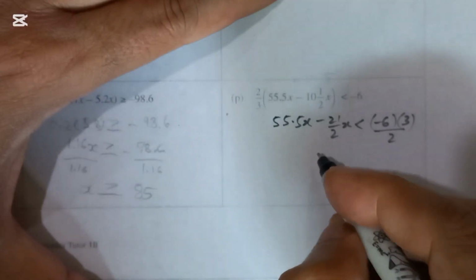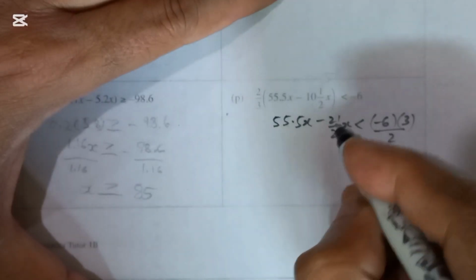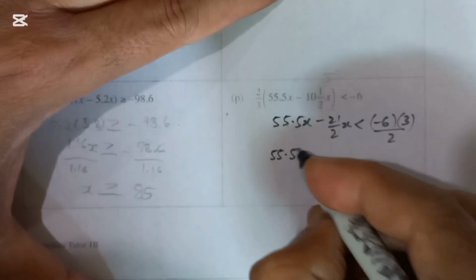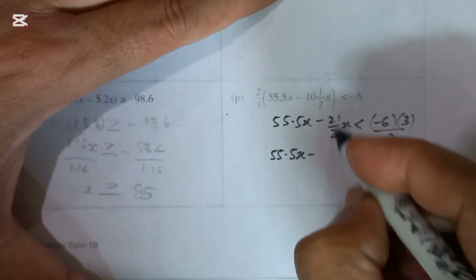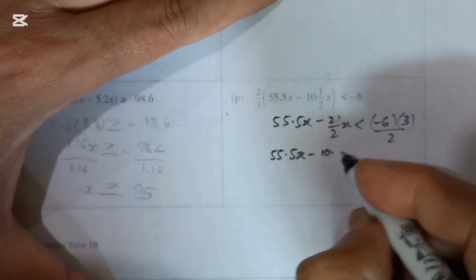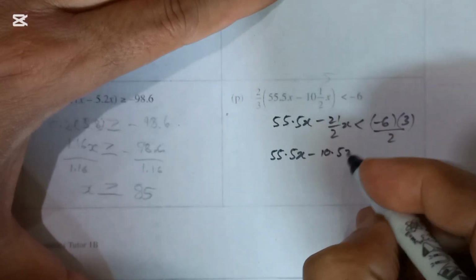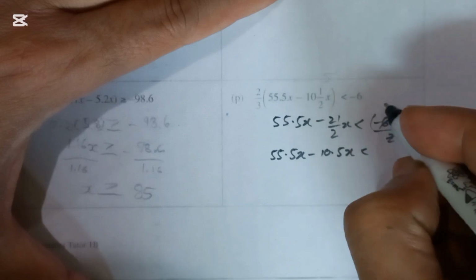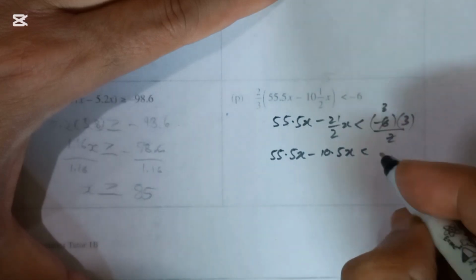On the left side, now take the LCM or solve it. So 55.5x will remain as it is. 21 by 2 is 10.5, and x will be with it. On the right side, 2 3s are 6, so it will make minus 9.